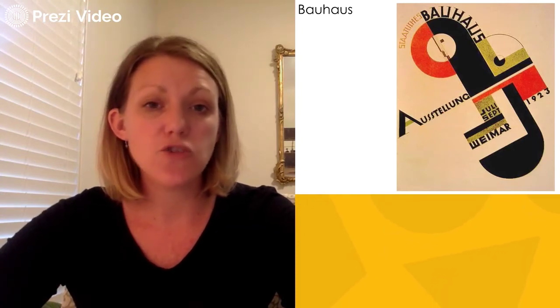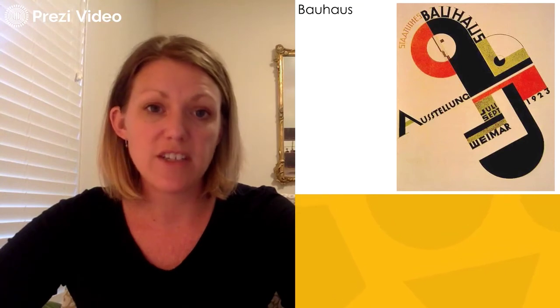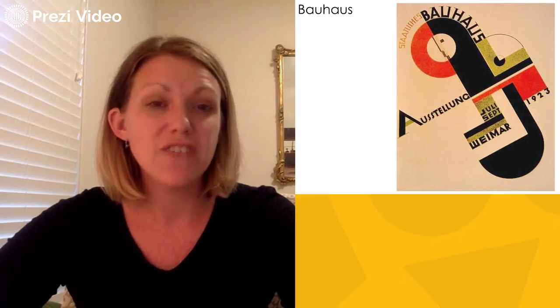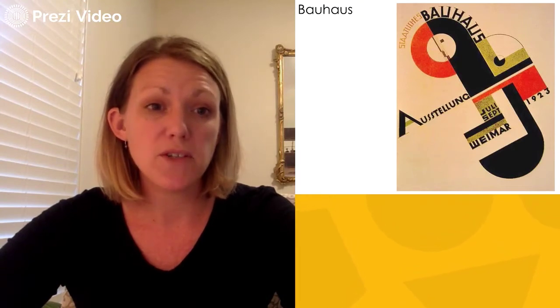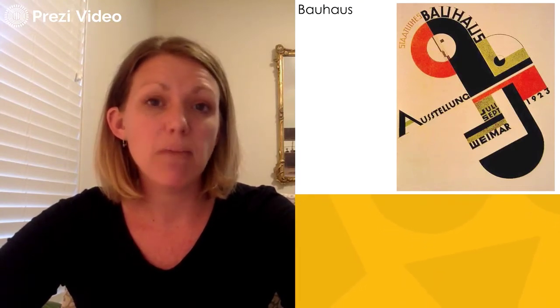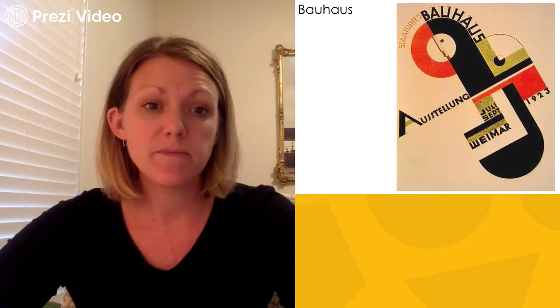Gropius recruited an extraordinary faculty of modern artists, including Paul Klee, Vasily Kandinsky, Lyonel Feininger, Josef Albers, Laszlo Moholy-Nagy, and Marcel Breuer. In 1925, economic and political problems closed the Bauhaus at Weimar and it relocated to Dessau in a new building designed by Gropius that embodied the ideals of Bauhaus design and plan.